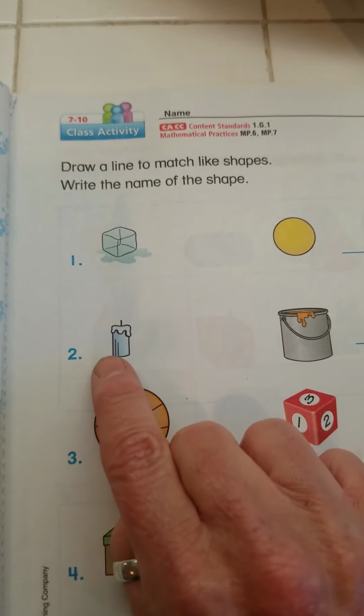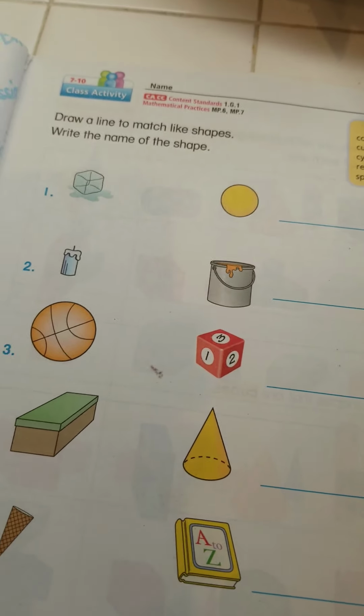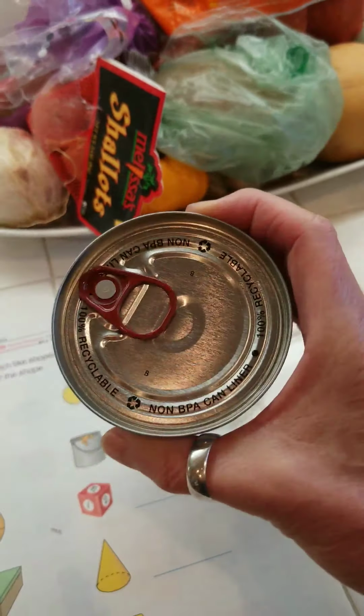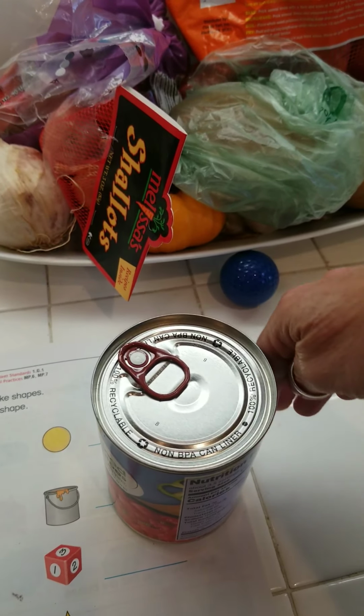The next thing we have on our list is a cylinder. So a cylinder may not be something you know, but this candle is the shape of a cylinder, and so is this paint bucket right here. Something else that's the shape of a cylinder is this can of tomatoes I have right here. So it's got one flat face, 2 flat faces, and then it's got a curved side.